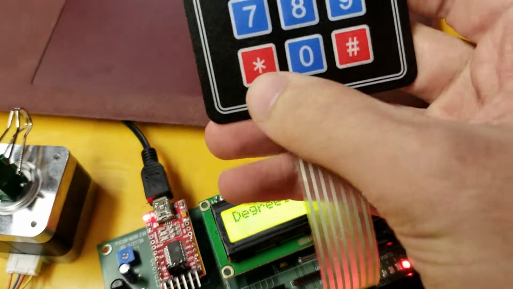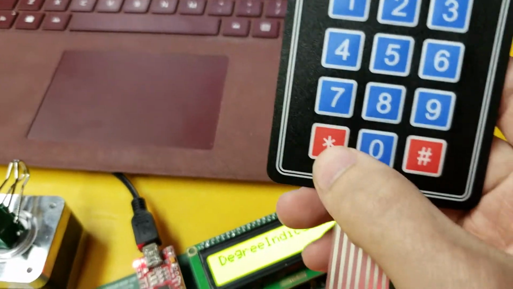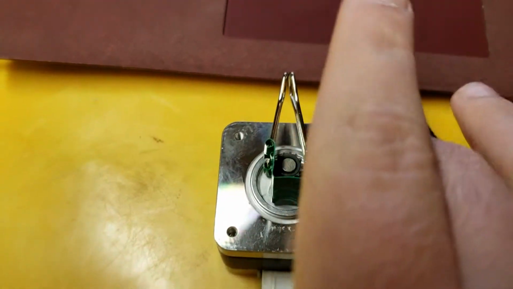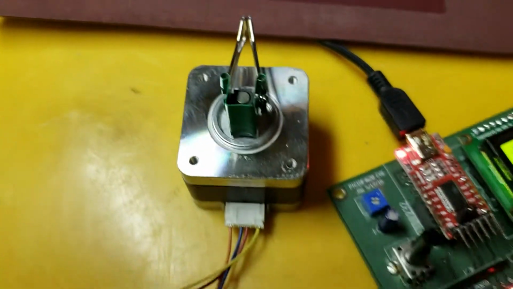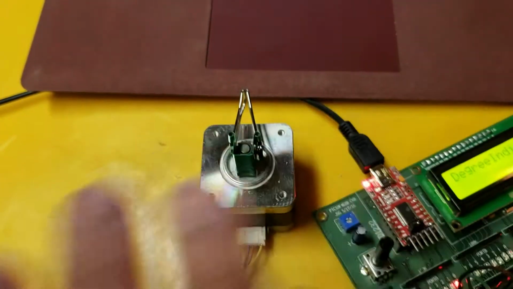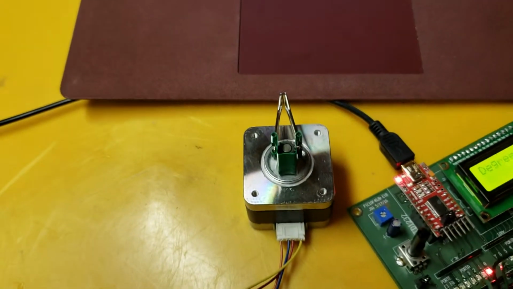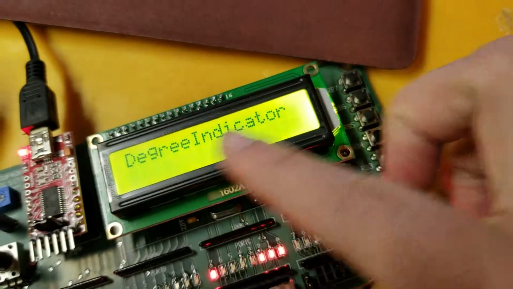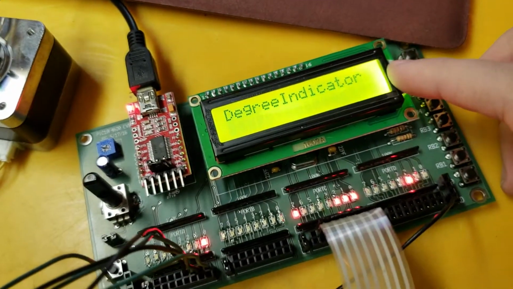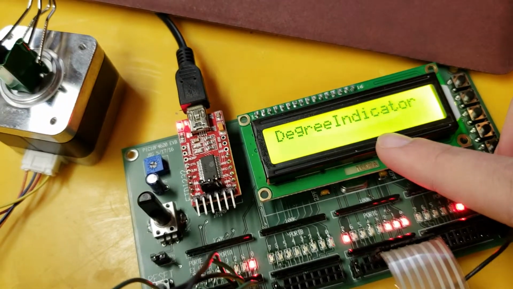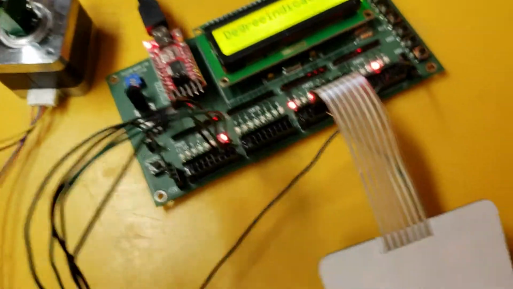For my program, I also included the star button, which serves as minus, so the program will also take in negative degree numbers. If you enter a negative degree, the stepper motor will rotate the opposite way. So in full functionality, the stepper motor will rotate between minus 359 degrees and positive 359 degrees, and anything above that will be displayed as additional rotations up here. The additional rotations will also be written as negative as appropriate, as well as the output, however it is appropriate.